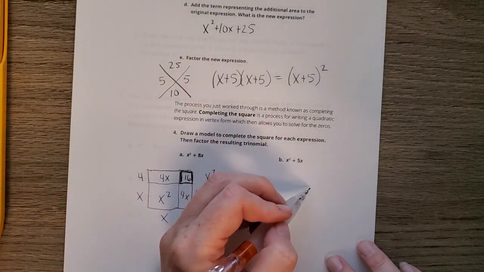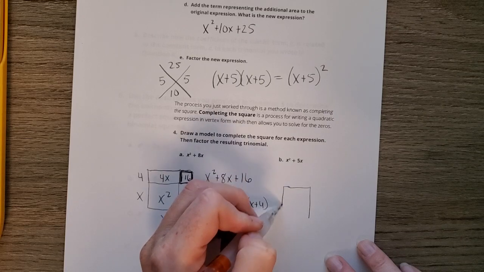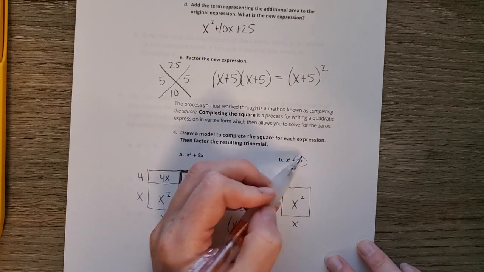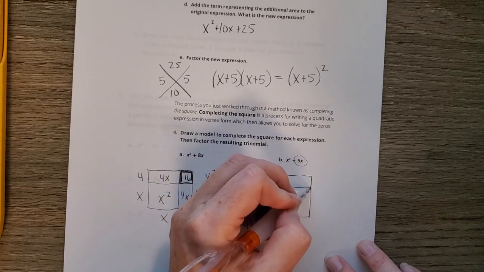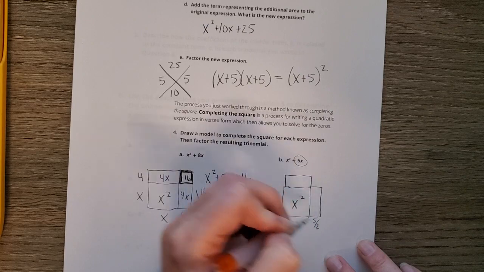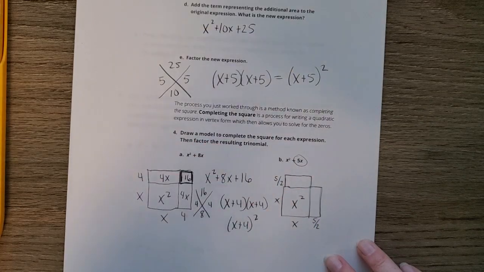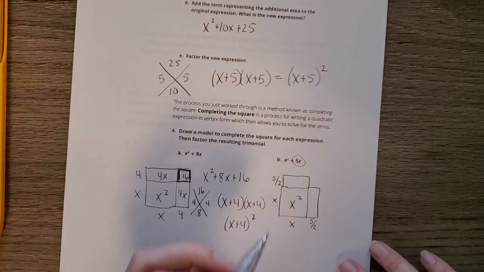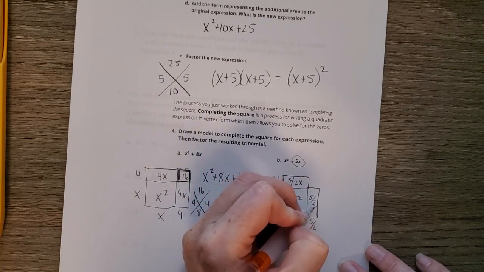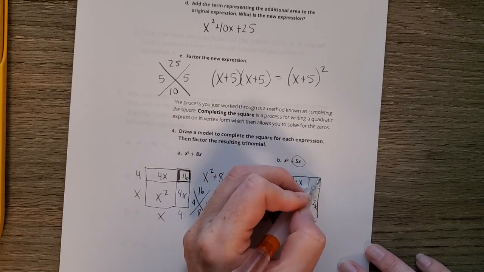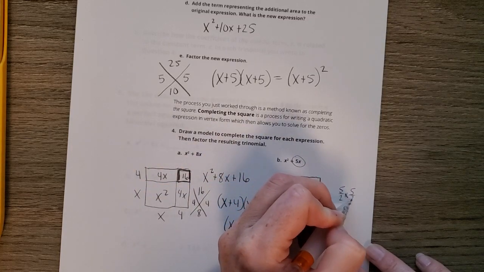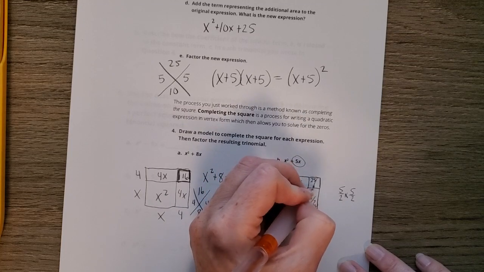So now we're going to do the same thing here. Draw out the x by x, or x squared. We're going to split this one to do the two sides. If we split 5 in half, we're going to put it as 5 over 2. Don't write it as a decimal. Leave it as 5 over 2. So this is 5 over 2x and 5 over 2x. And then this area here would be 5 over 2 times 5 over 2, or 25 over 4.